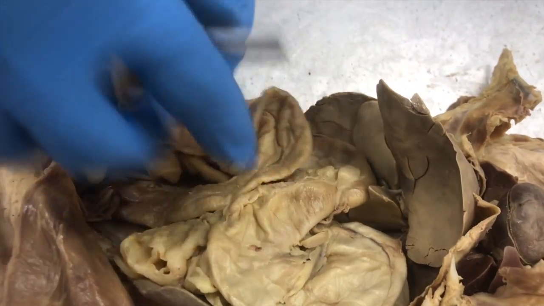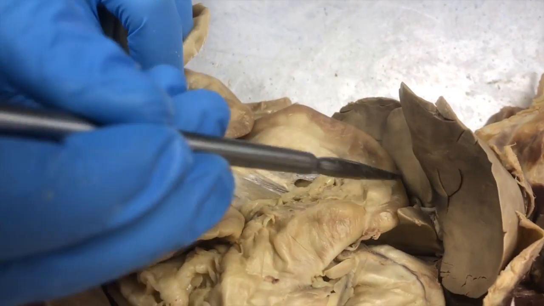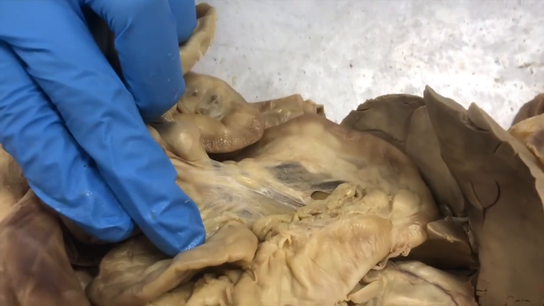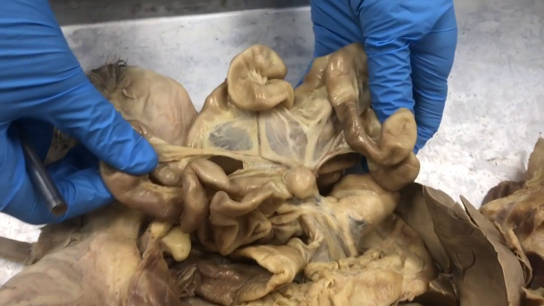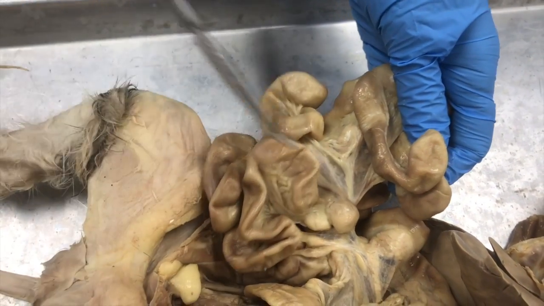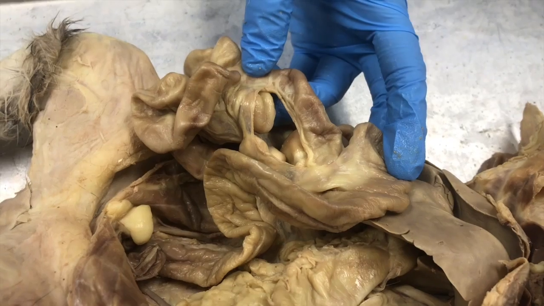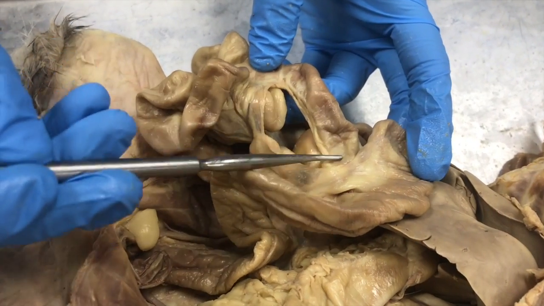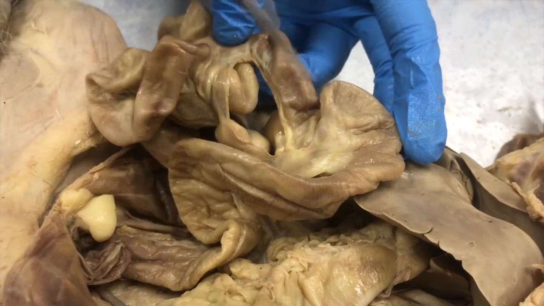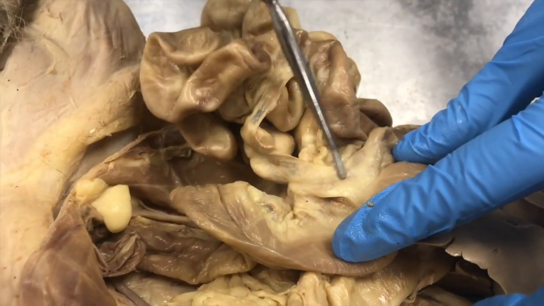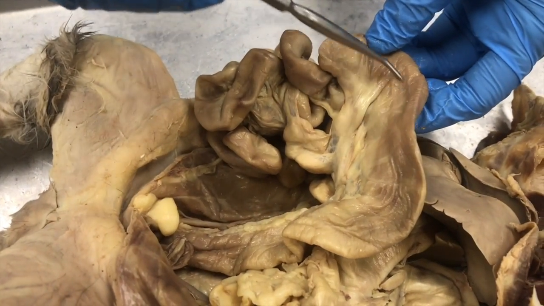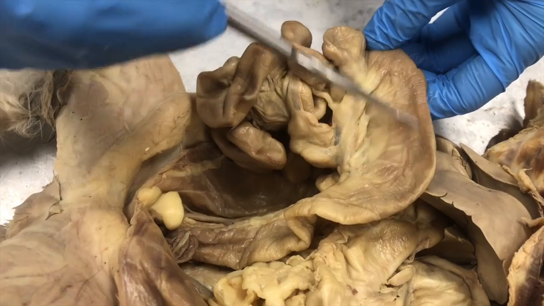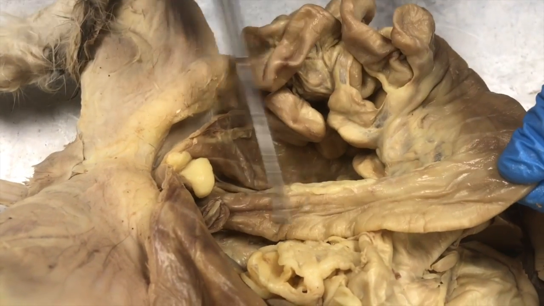We next go to the C-shaped duodenum. From the duodenum, we go to the jejunum with its fatty mesentery. Here we have the ileum. This is the cecum, and the ileocecal valve is right here. We then have the ascending colon, transverse colon, and the descending colon.